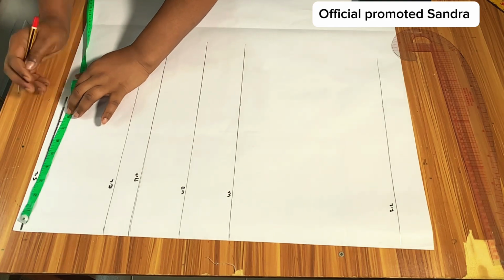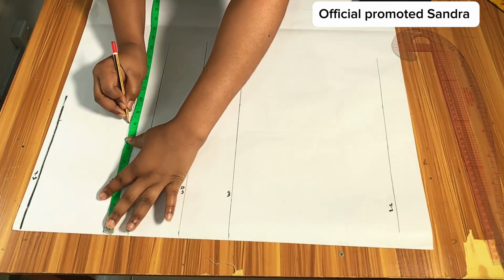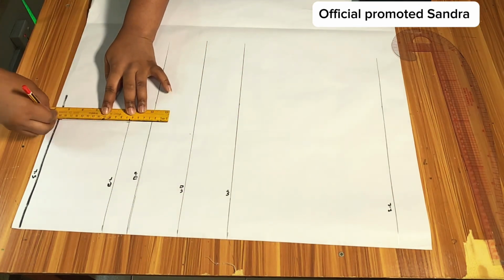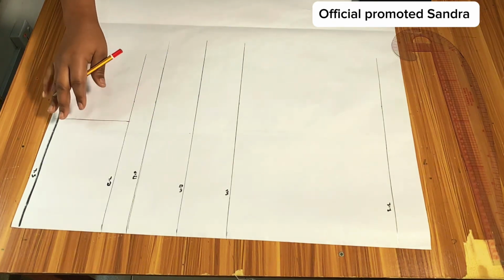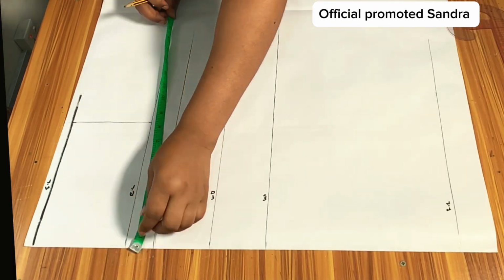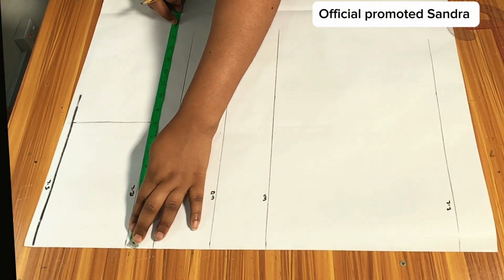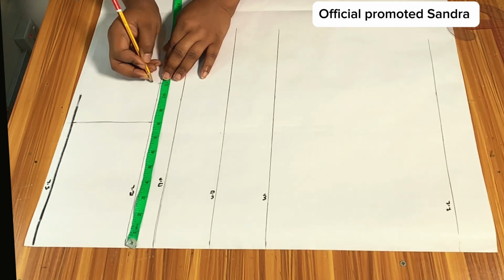I will mark half of my shoulder measurement, which is 8 inches. Then I'll place my tape on the chest line. I will mark 8 inches as well. I'll go ahead and connect the points together like this. Once I'm done connecting it, I will still place my tape on the chest line. I will divide my bust measurement by 4. My bust measurement has increased from 14 to 44. So I'm going to divide 44 by 4, which is going to give me 11.